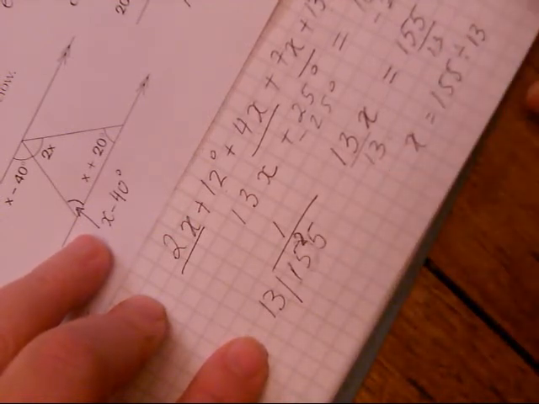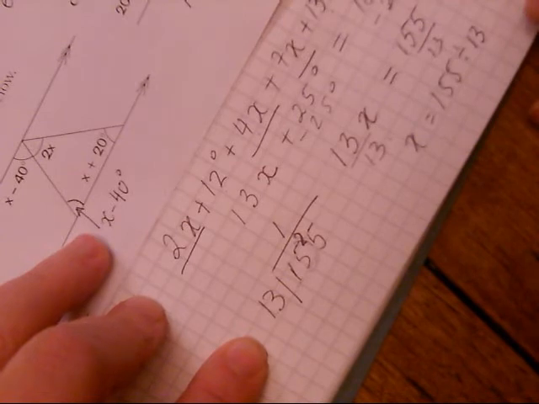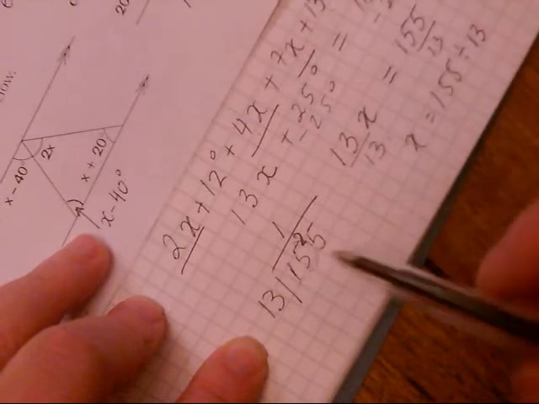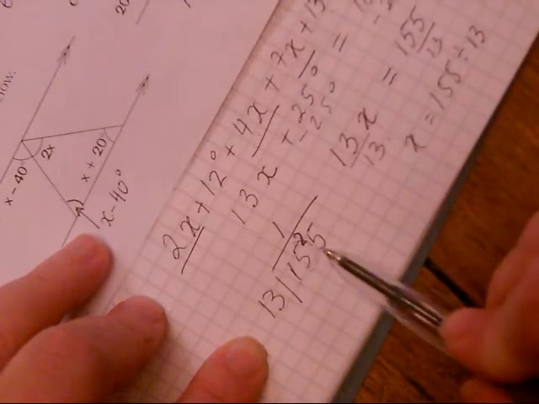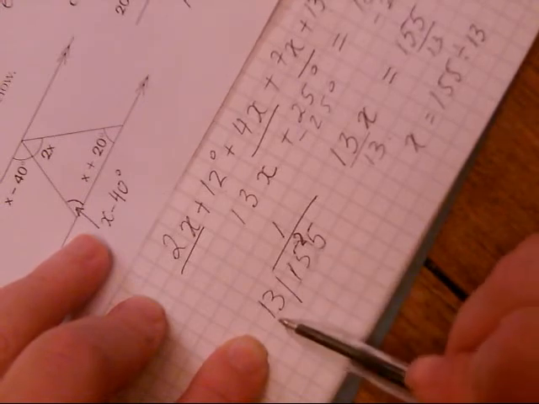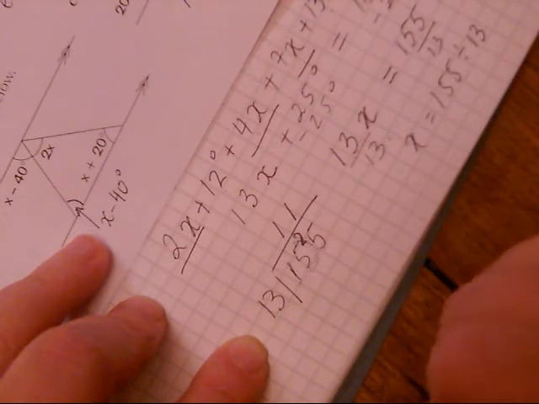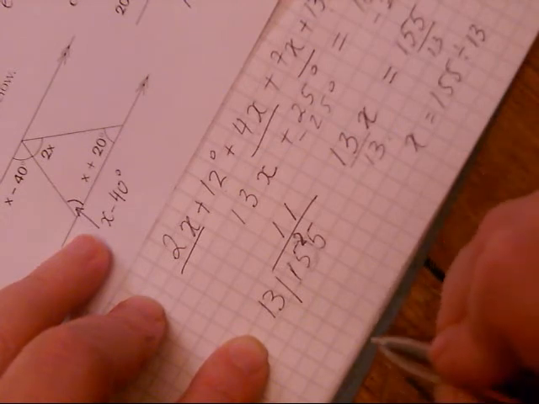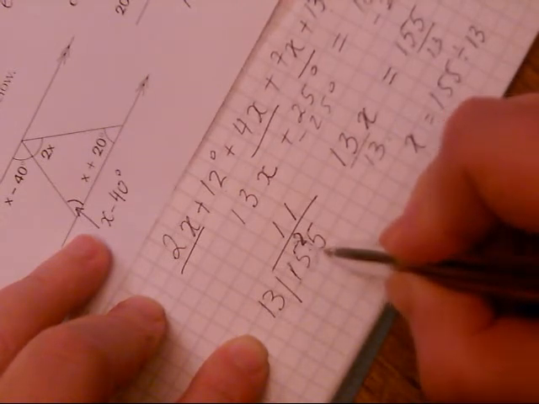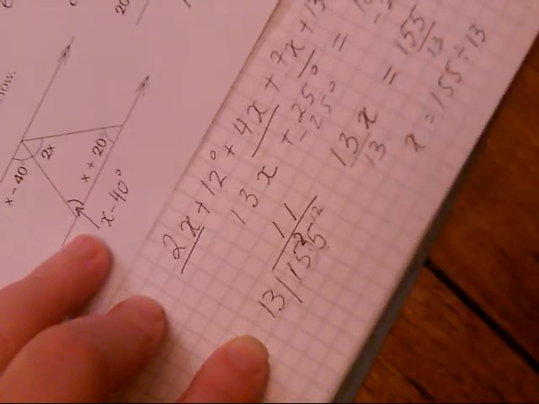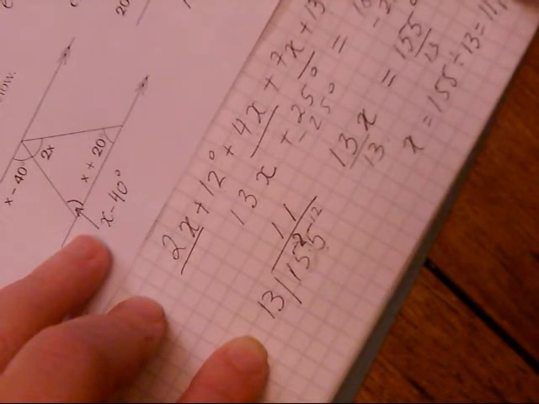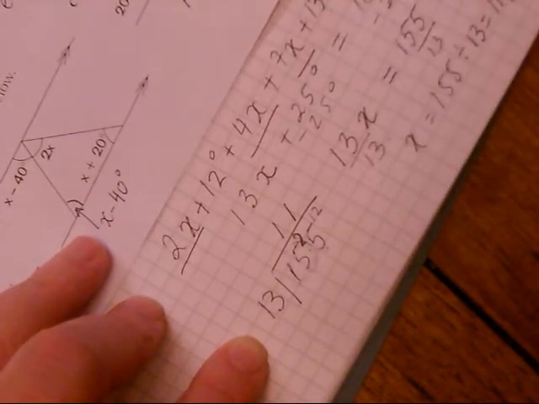Then 25 divided by 13 is 1, there will be a remainder, 12 is the remainder, so we'll have 11 and 12 over 13. Alright, very strange, very strange.